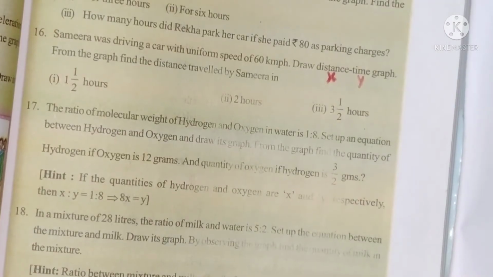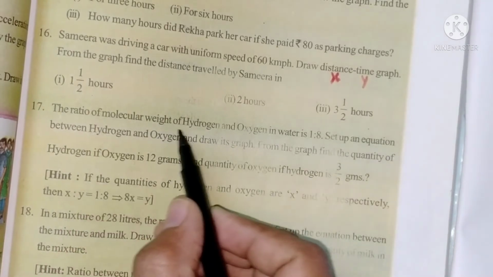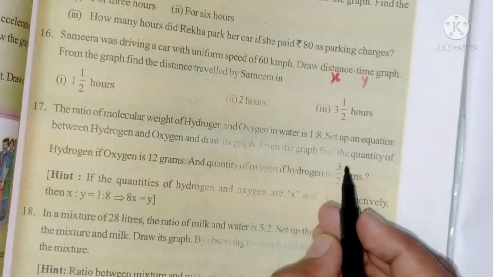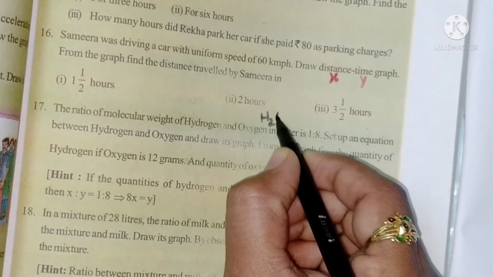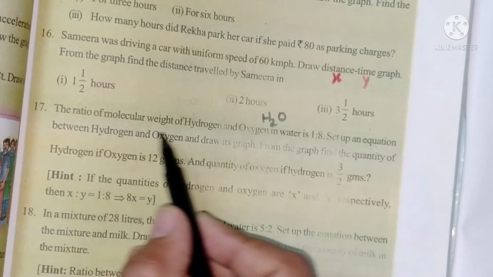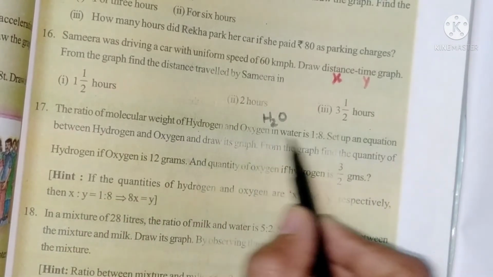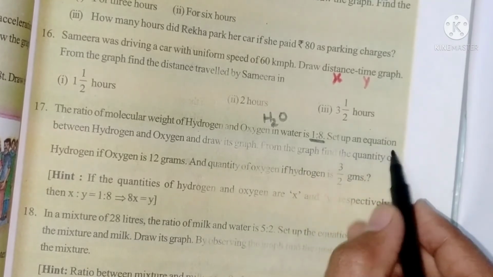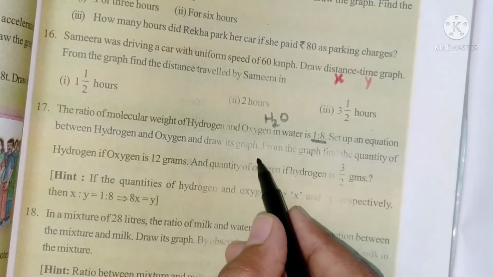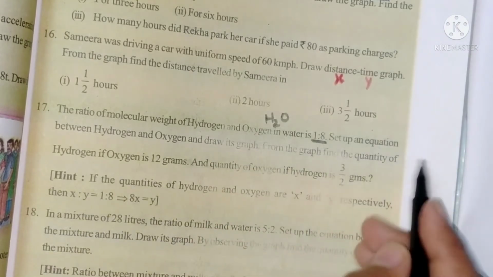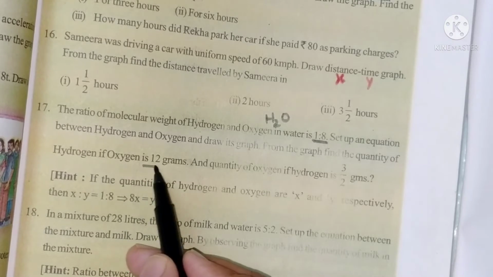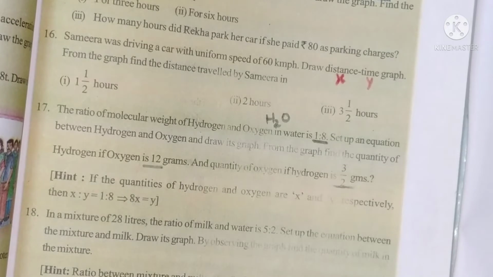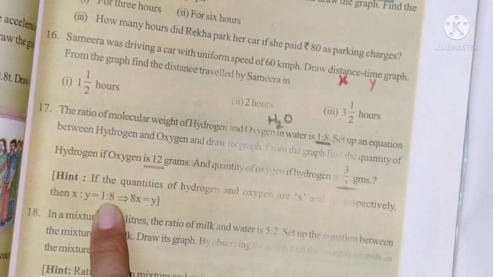17th problem. The ratio of molecular weight of hydrogen and oxygen in water is 1:8. So water formula H2O, right? So molecular weight of hydrogen and oxygen is in the ratio of 1:8. Set up an equation between hydrogen and oxygen and draw its graph. From the graph, find the quantity of hydrogen if oxygen is 12 grams, and the quantity of oxygen if hydrogen is 3 by 2 grams. So here they also gave a hint.